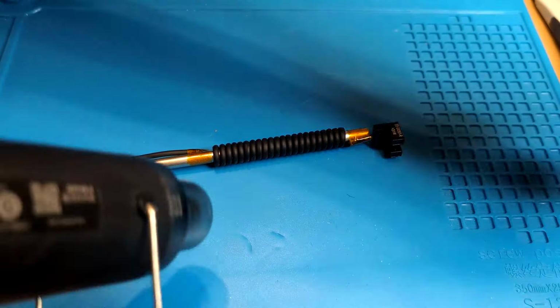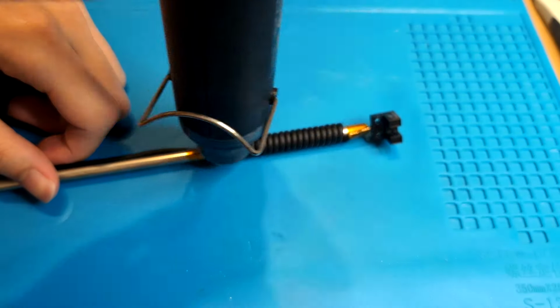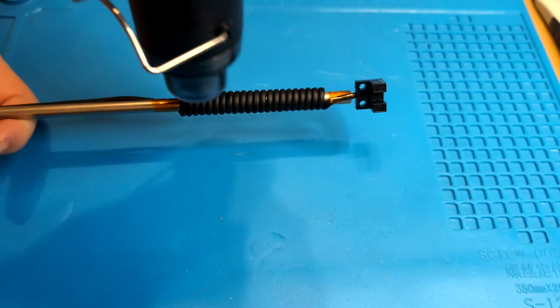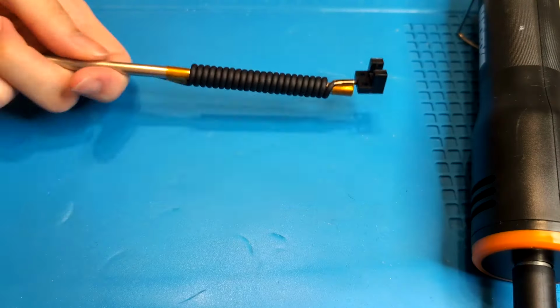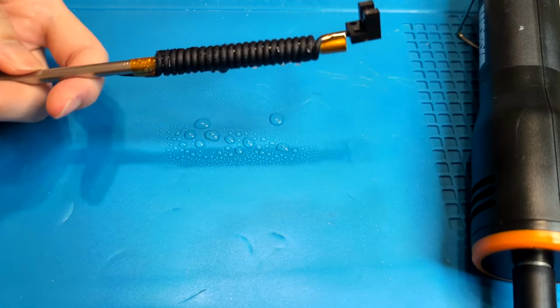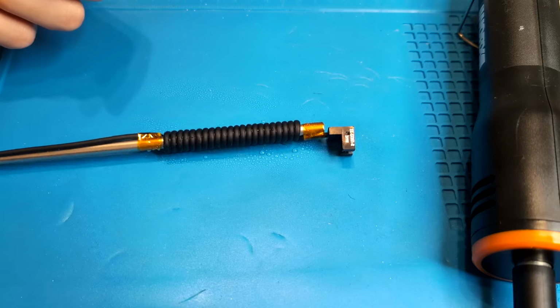After preparing the coil, use a heat gun to heat the coil part, avoiding heating the sensor. After heating, spray water onto the cable to cool it, then leave it to cool down completely.